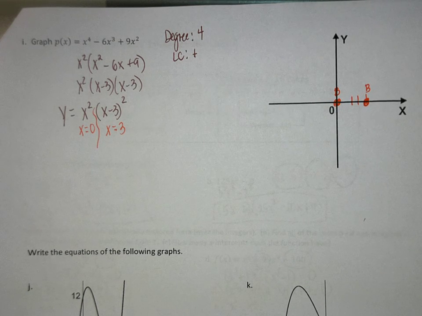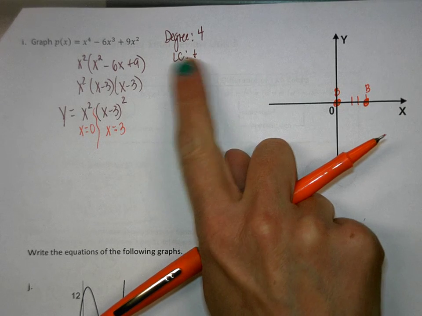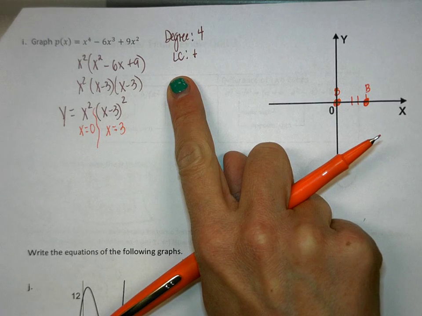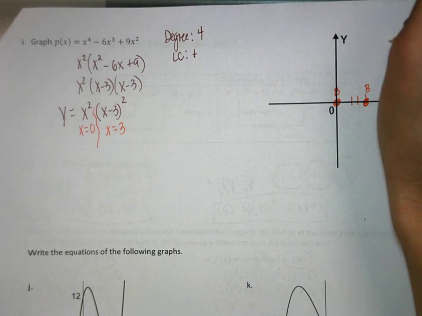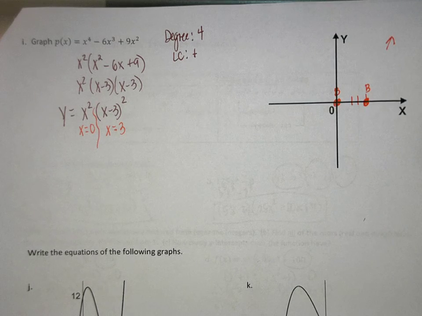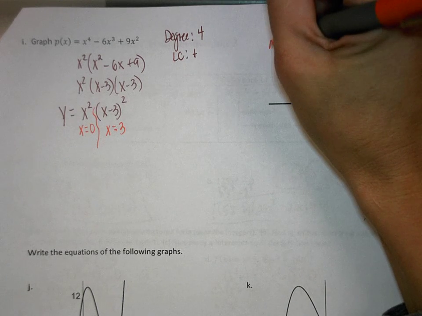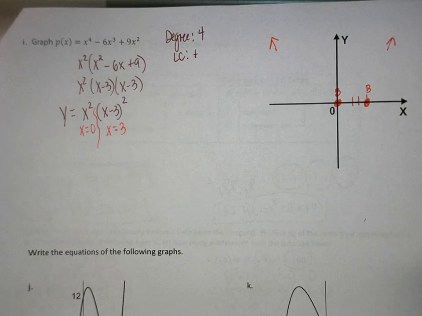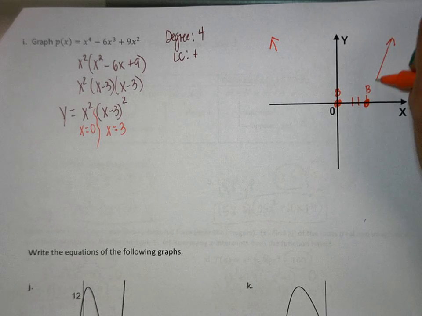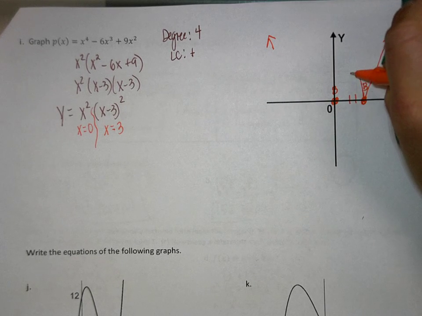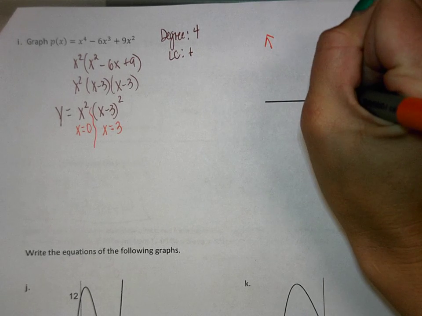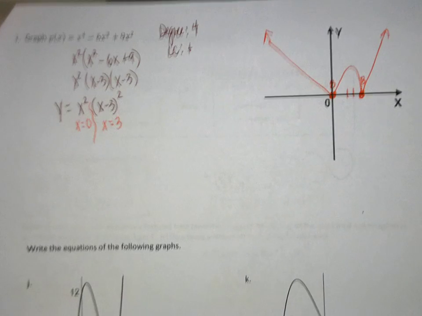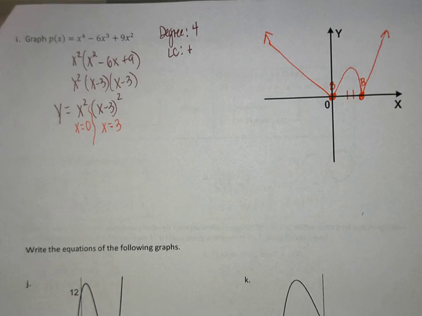Okay. Degree. Positive in behavior. What happens? Goes up. And since it's an even degree, they both go up. Very good. Okay, so we can start here. We go down, it bounces, it goes back up, turns around, comes down, bounces, and it goes back up. Okay, questions?